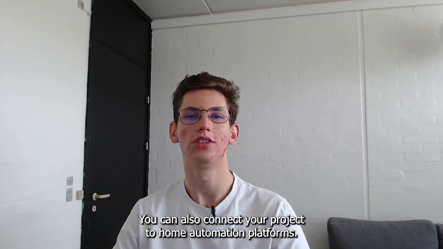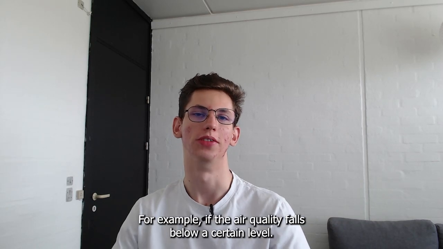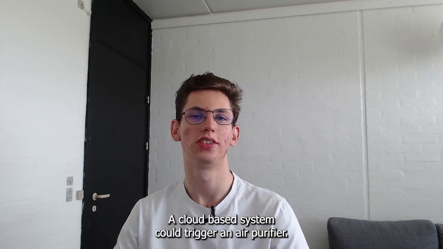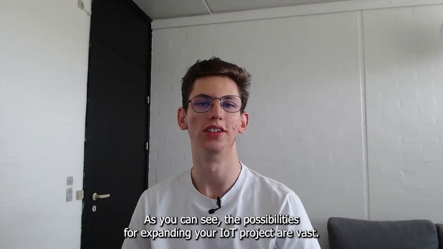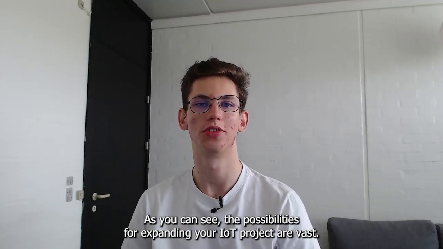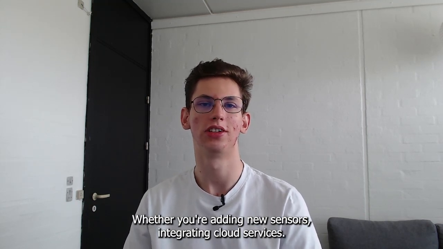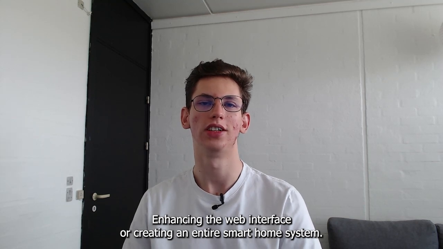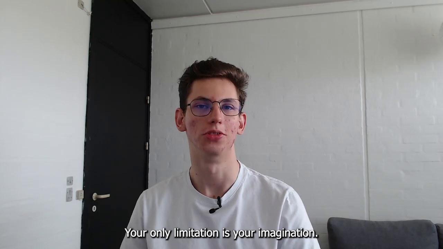You can also connect your project to home automation platforms, enabling automated responses based on data. For example, if the air quality falls below a certain level, a cloud-based system could trigger an air purifier. As you can see, the possibilities for expanding your IoT project are vast. Whether you're adding new sensors, integrating cloud services, enhancing the web interface, or creating an entire smart home system, your only limitation is your imagination.